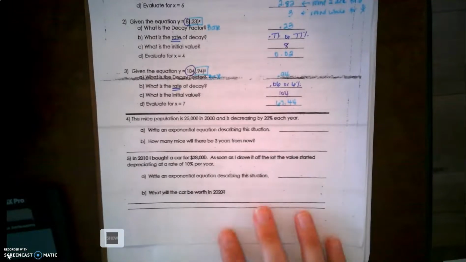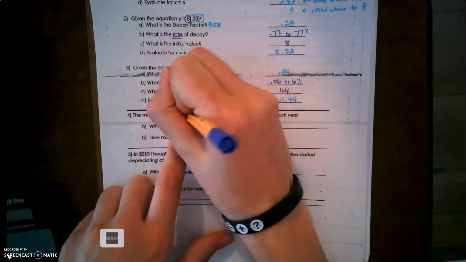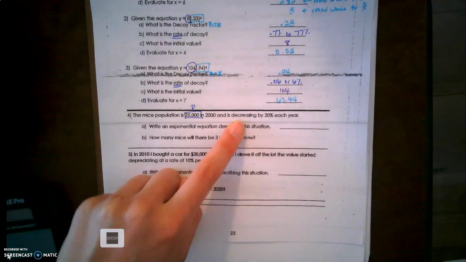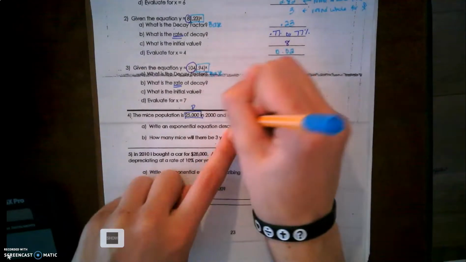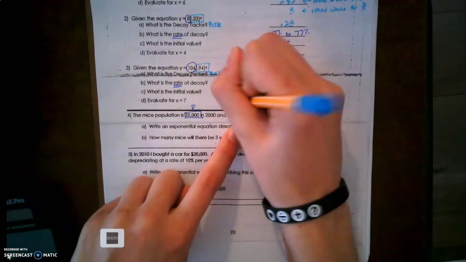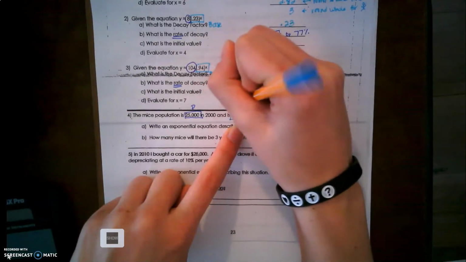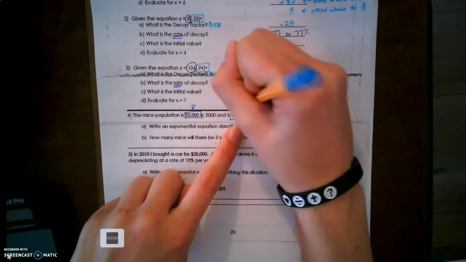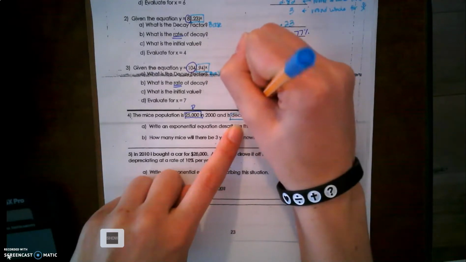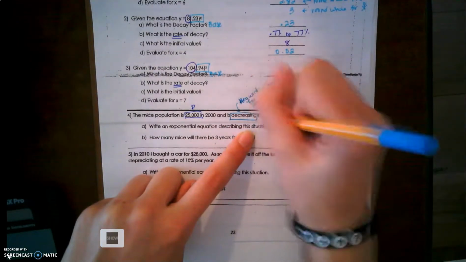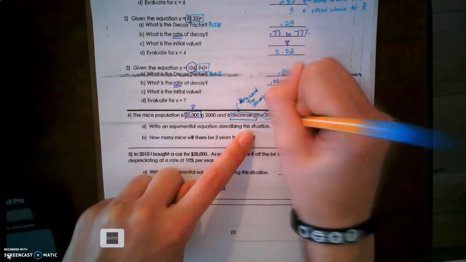All right, let's write an equation. So talking about a mice population, we still have an initial amount. We still have a principal. In the year 2000, that's fine, and it's decreasing. So decreasing is one of those keywords. Key begins with a K. Keyword for decay. By 20%, remember when we talk about rates, we have to change it to a decimal each year.